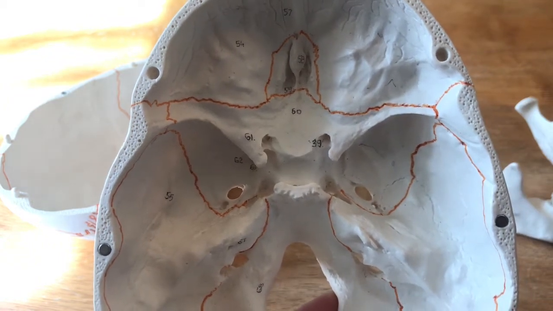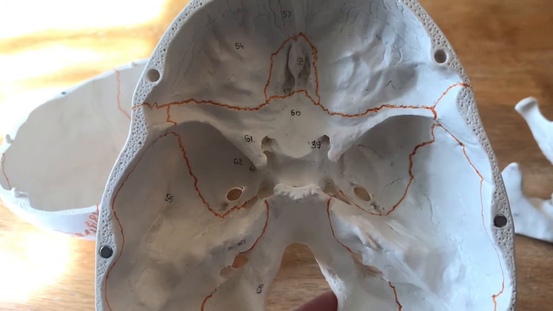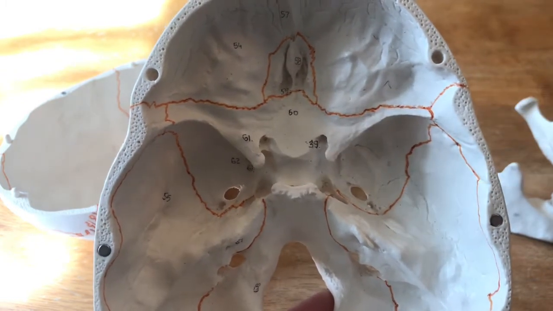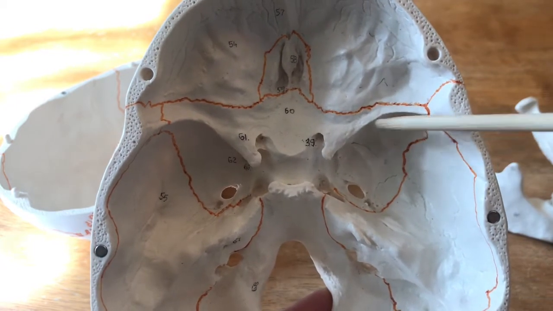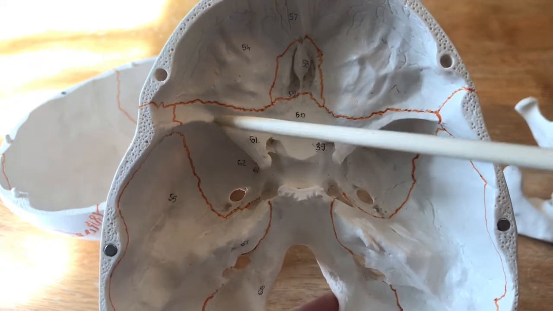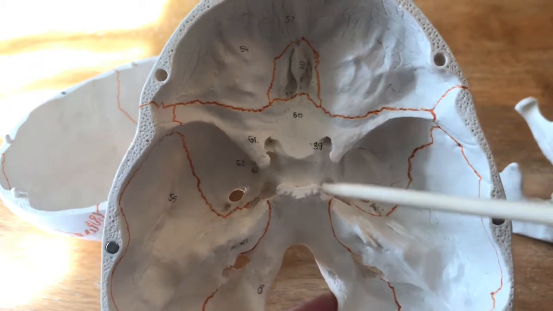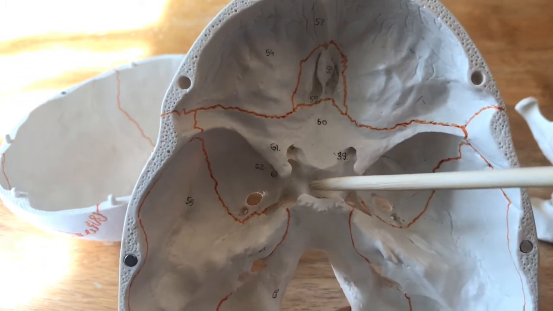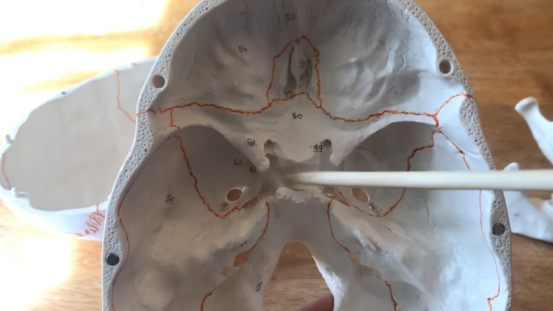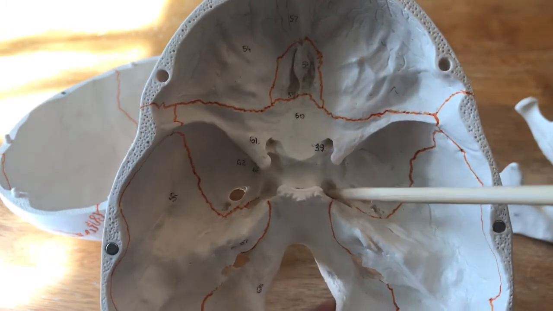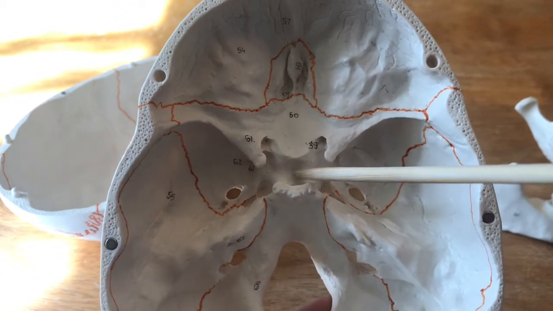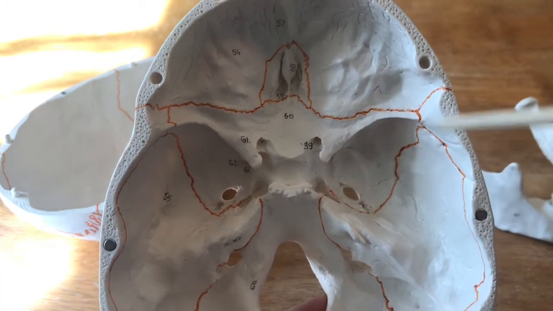Looking at structures and markings we need to know with the sphenoid bone. Remember, that's our bat-shaped bone. Looking from the interior view, we've got the greater wings, the lesser wings, the sella turcica. That translates to Turkish saddle, if you can imagine a little guy sitting across the saddle here. And it provides a seat for the pituitary gland.